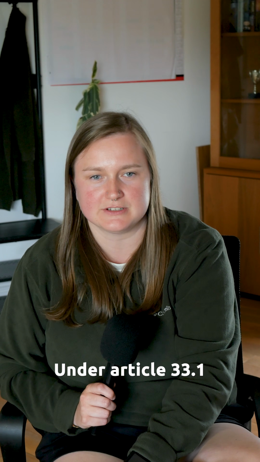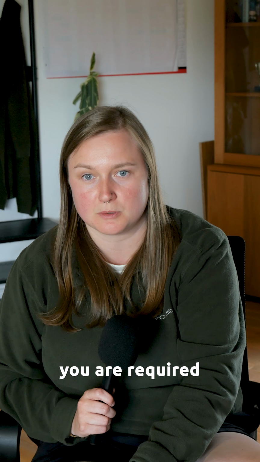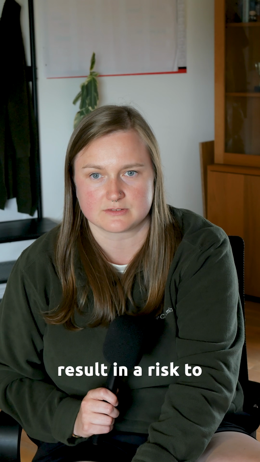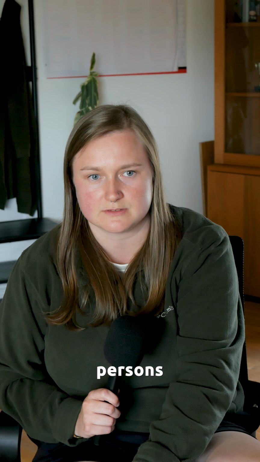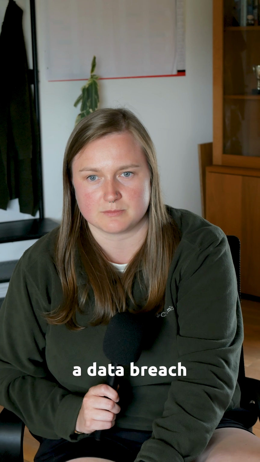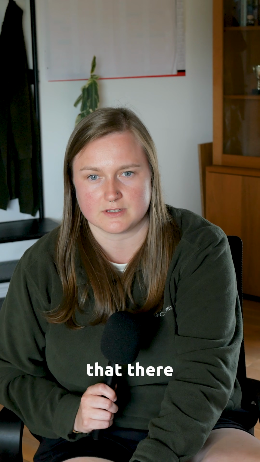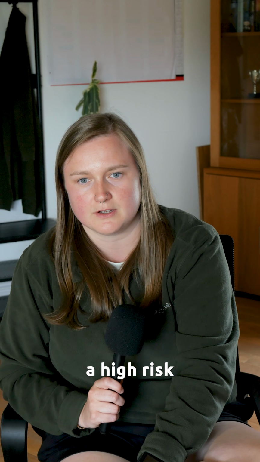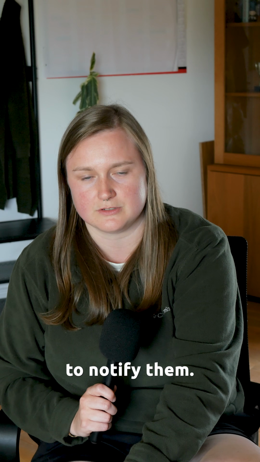Report and record. Under Article 33.1, you are required to report a breach to the ICO unless it's unlikely to result in a risk to the rights and freedoms of natural persons. In plain English, you must report a data breach when your assessment has identified that there is a risk to the rights and freedoms of the people affected. If you have identified a high risk to individuals, you also need to notify them.